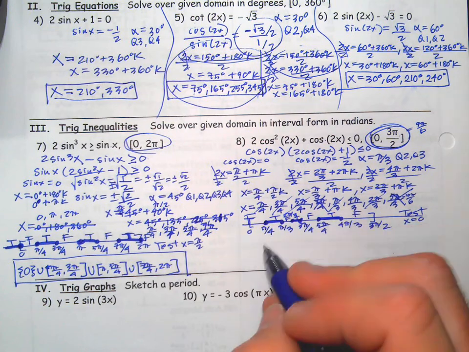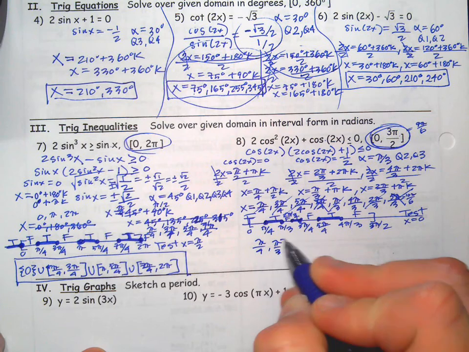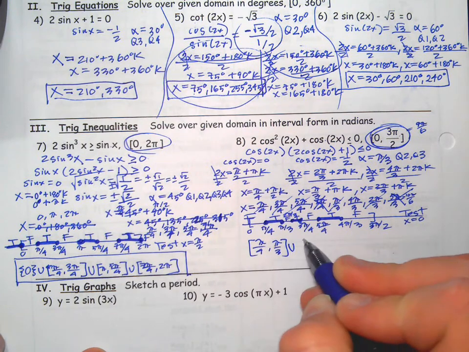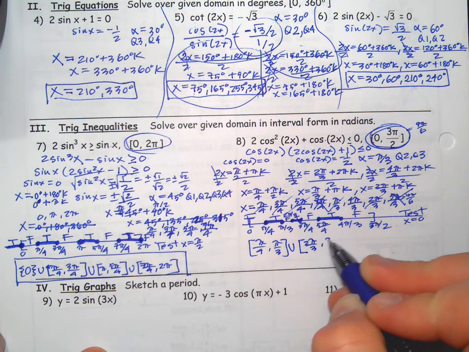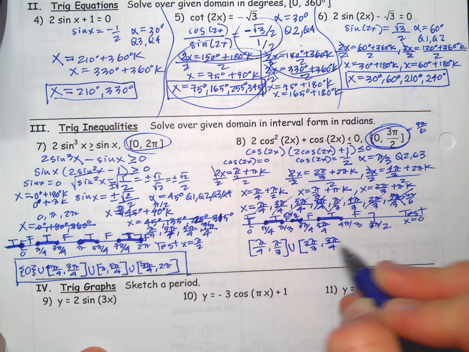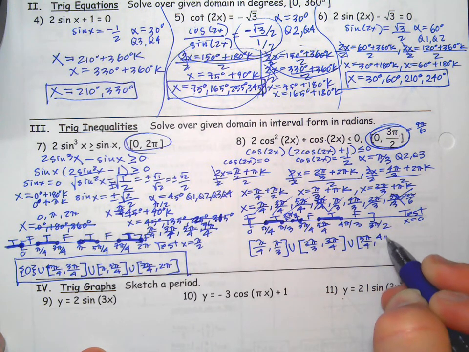So the answer is pi over 4 to pi over 3, brackets, union, 2 pi over 3 to 3 pi over 4, brackets, union, 5 pi over 4 to 4 pi over 3.